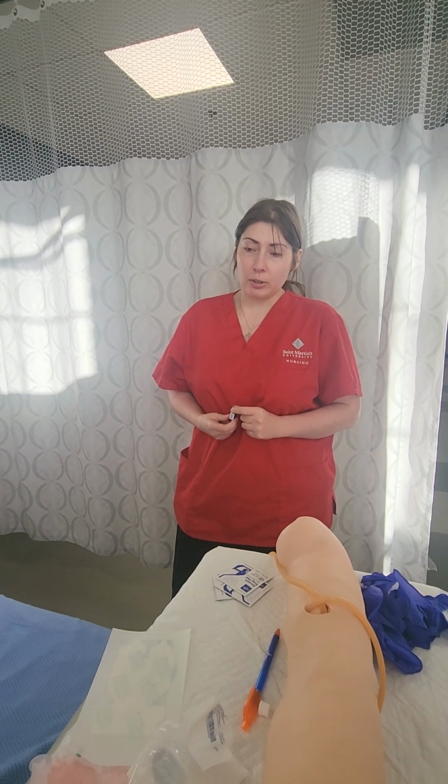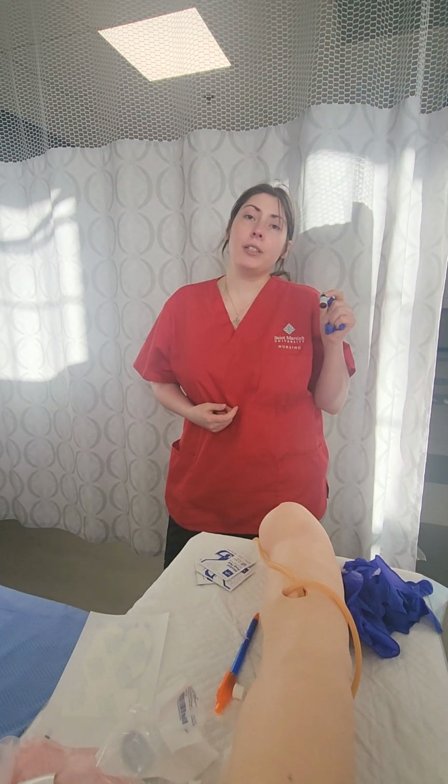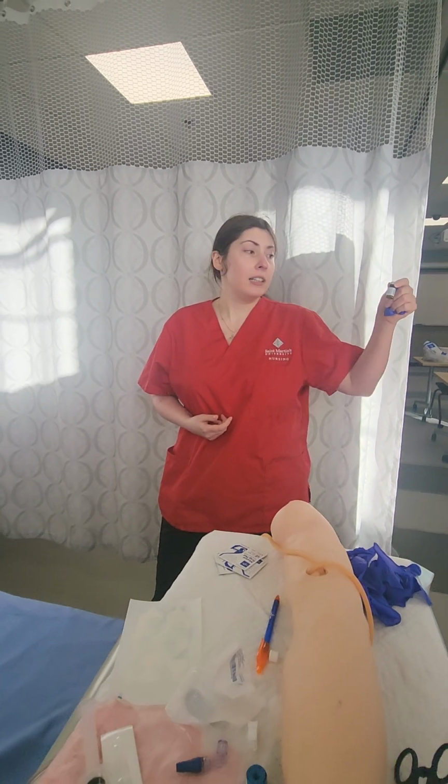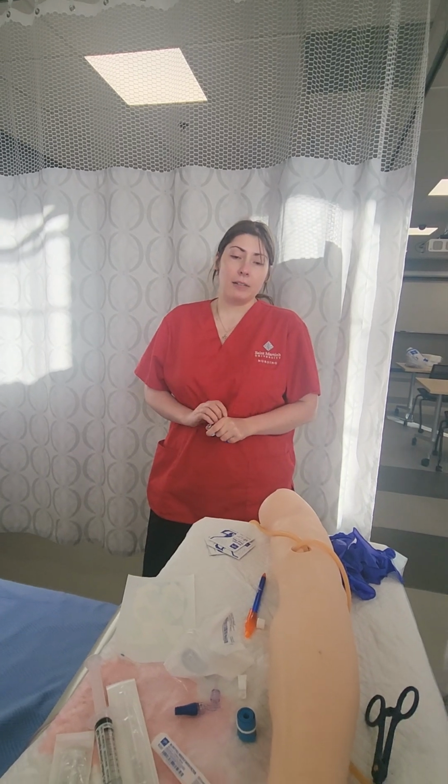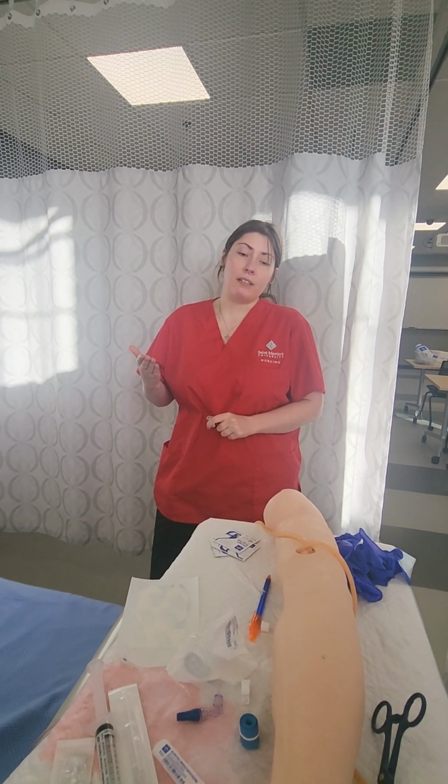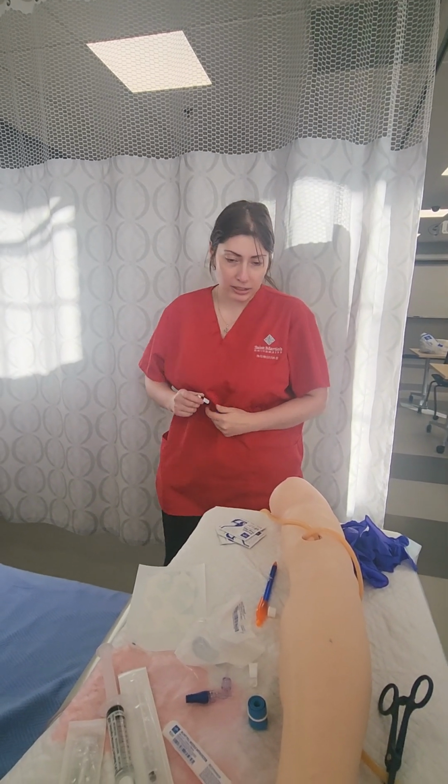I'm also going to double check that this does not need to be diluted, and I'm going to double check the safe dosage ranges.